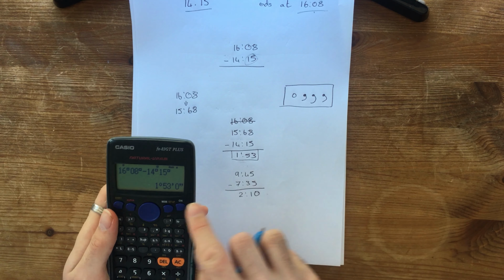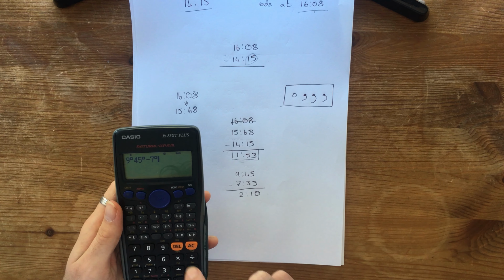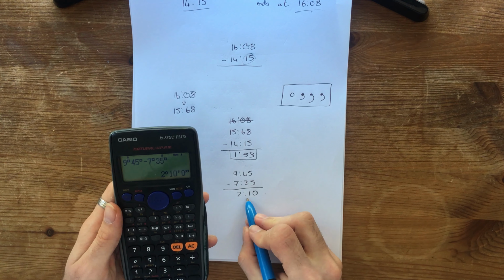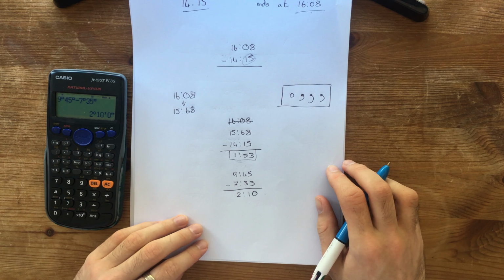Again, I can do it for this example. So 9, hit that button. 45, hit the button. Minus 7. And 35, hit the button again. And you get 2 hours 10, and that's what we had here. So that's just how you add and subtract time.